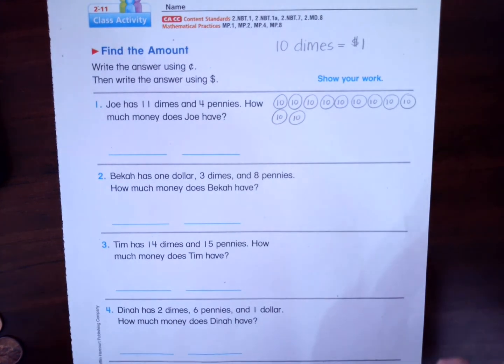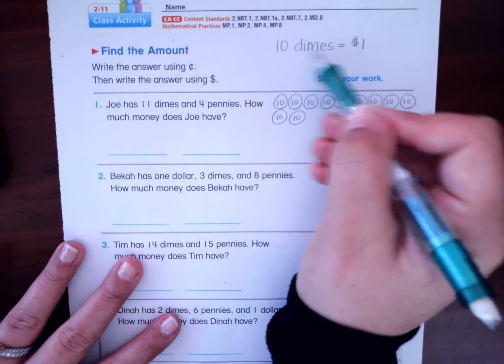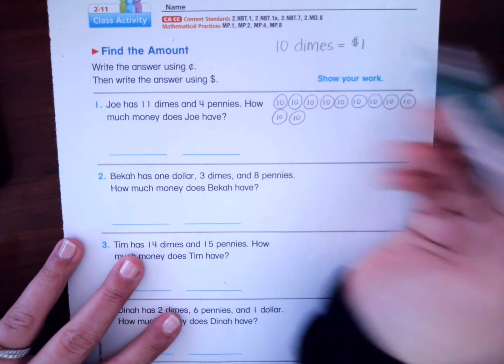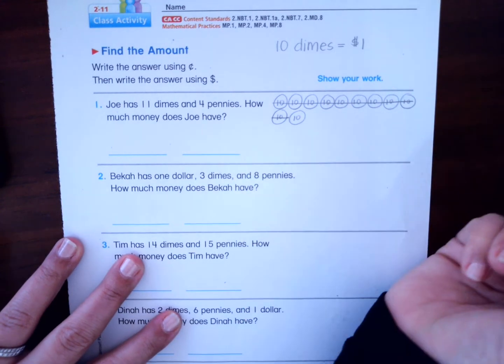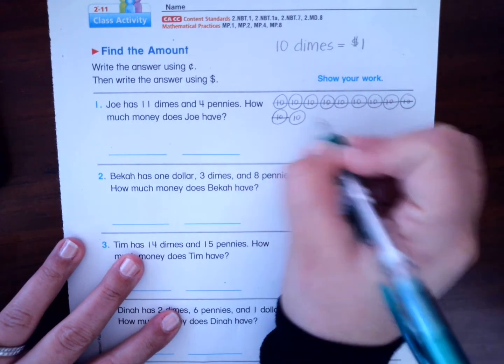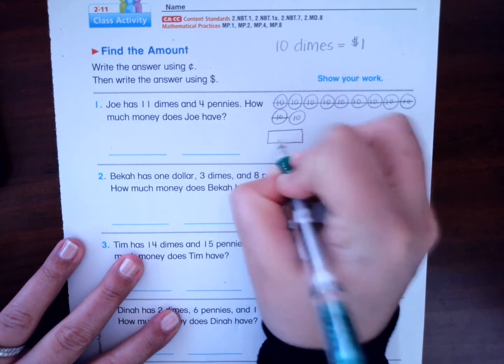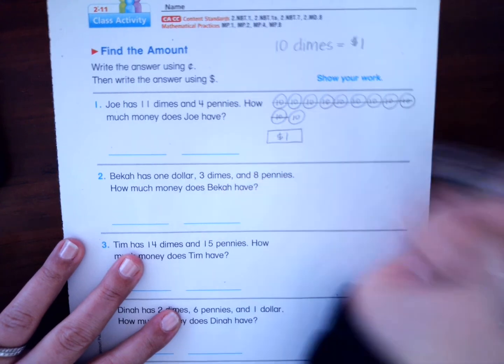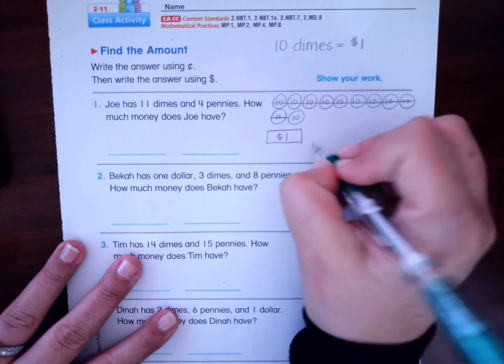That was kind of a lot of work, right? Well, if you know that 10 dimes equals $1, I can exchange almost all of those dimes for $1. So instead of drawing 10 dimes, I actually want to draw a $1. Now, how many dimes do I have left over?